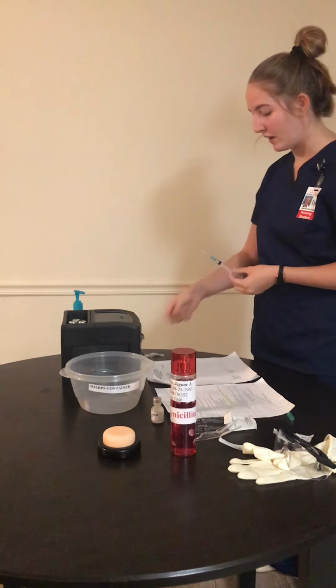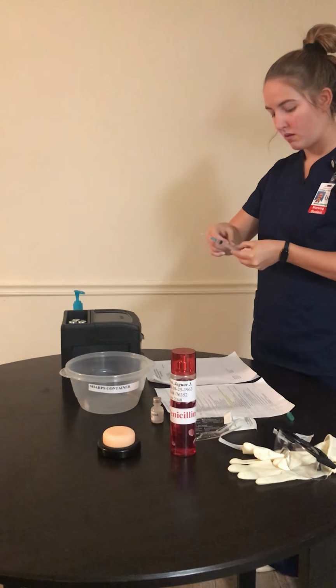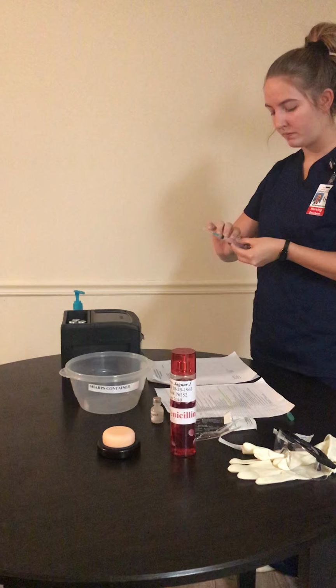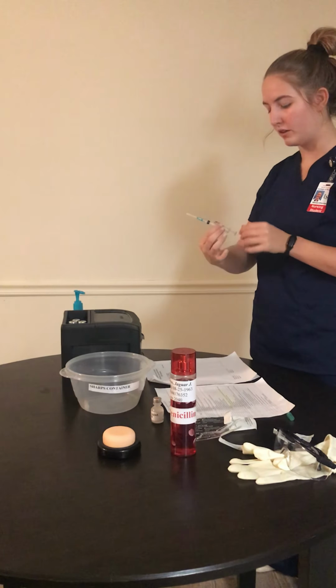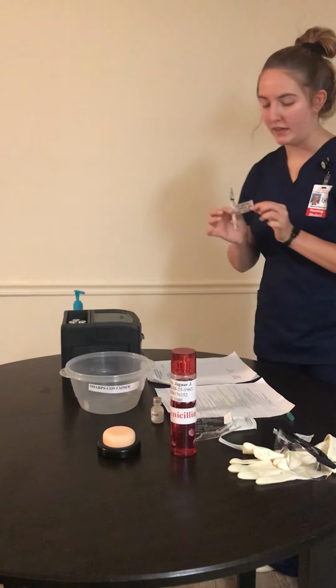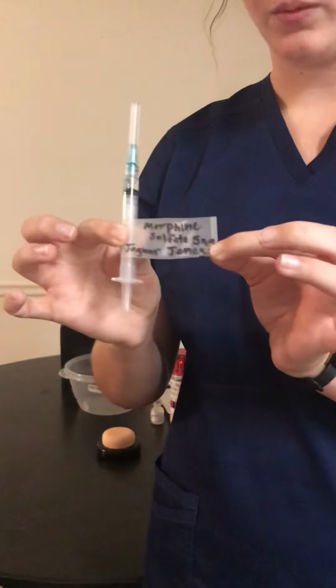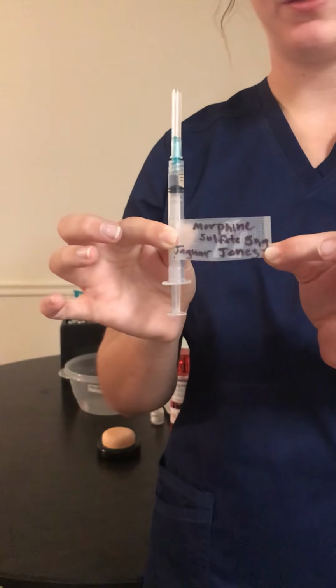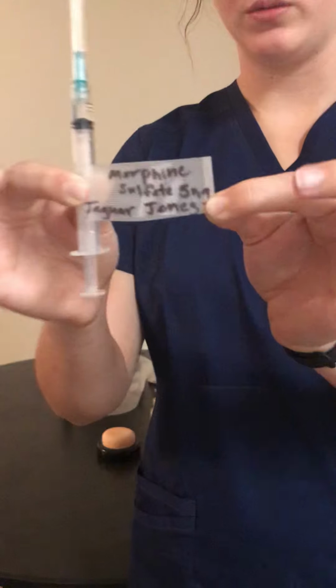So now that I have that, I have created a label for my medication with the name of the drug, the amount of the drug, and the name of my patient. So we have morphine sulfate, 5 milligrams for Mr. Jaguar Jones.